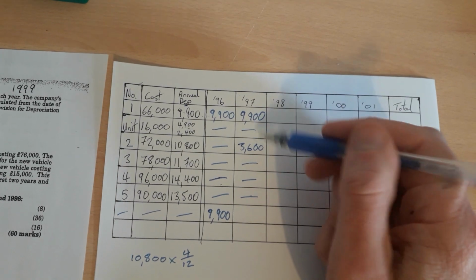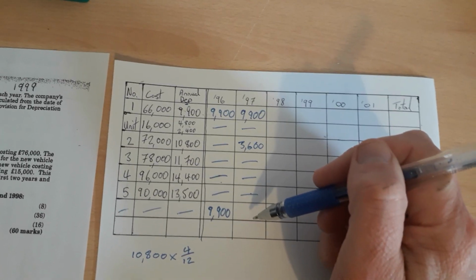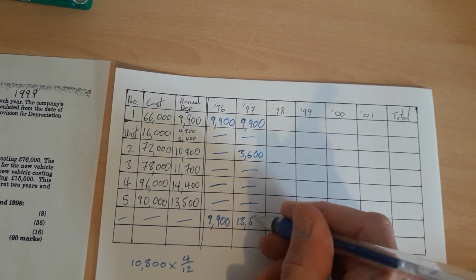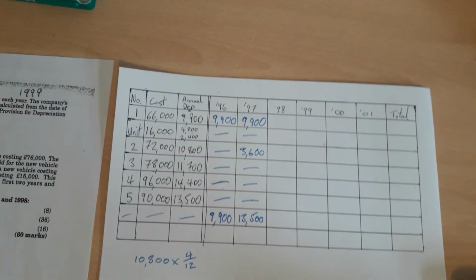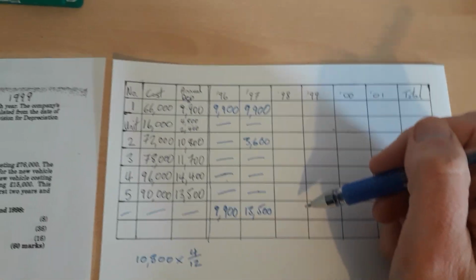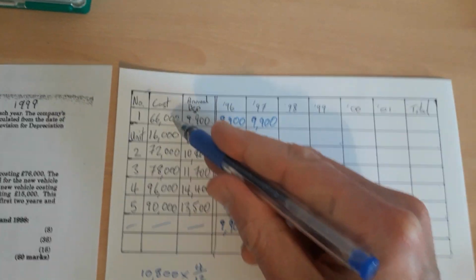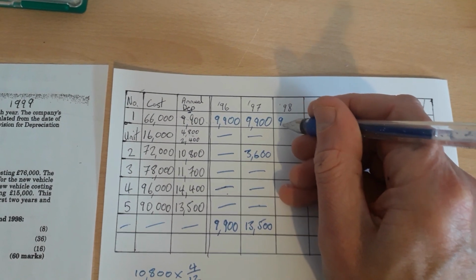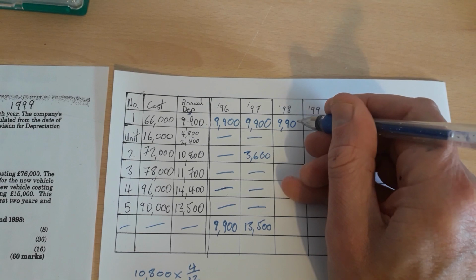And then our total depreciation that we'll charge for the year 1997 is going to be 13,500 if we add the two of those together. Okay, so moving on to 1998. Now in 1998 we owned vehicle number 1 still. We haven't gotten rid of it or anything yet, so it's going to get a full year's depreciation.